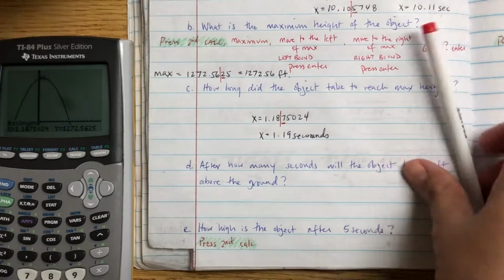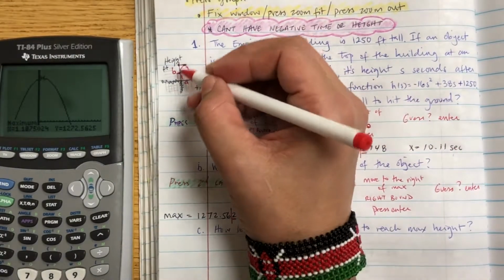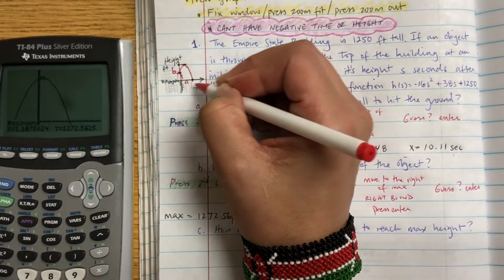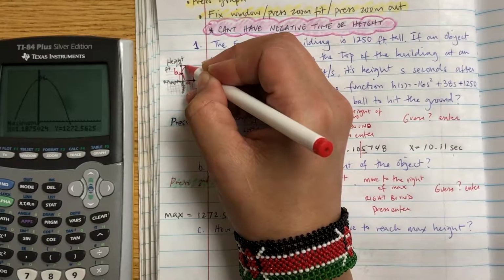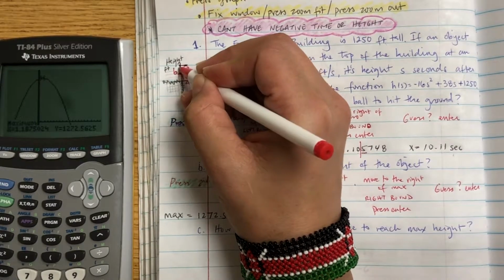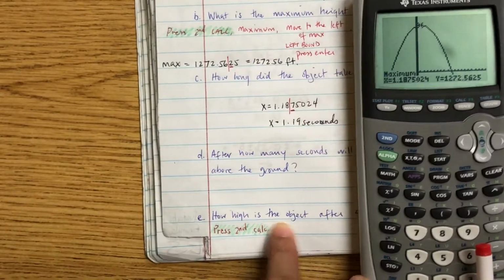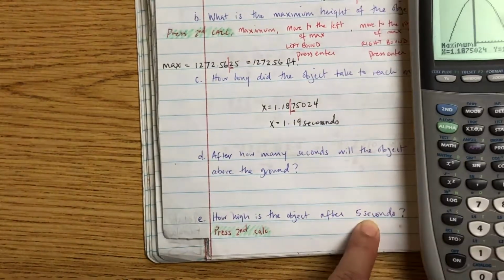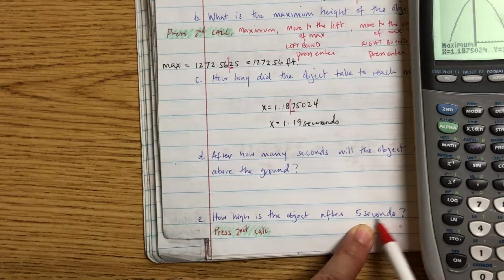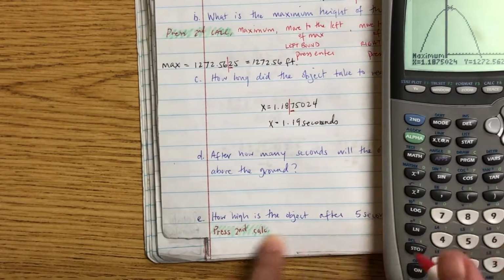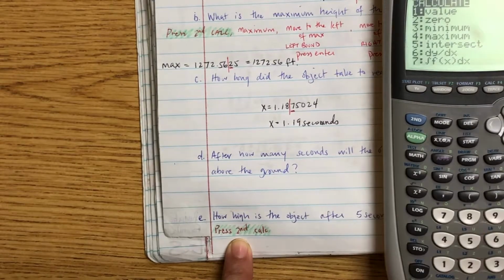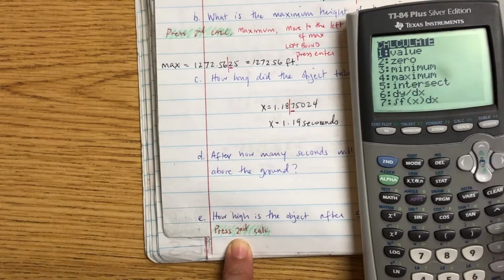So what it's saying is that if I was to put in the number 5, so this is time, right? If I put in 5, what's my y value? What is my y value? So that's what we're going to do. So we're just going to say, here's my graph, and we're going to put in 5 as x, because x is seconds, is time. So again, you're going to hit second, calculate, and we're going to put in a value.